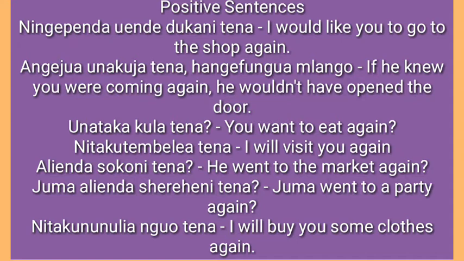If he knew you were coming again, he wouldn't have opened the door. Unataka kula tena? Do you want to eat again? Nitakutembelea tena. I will visit you again.